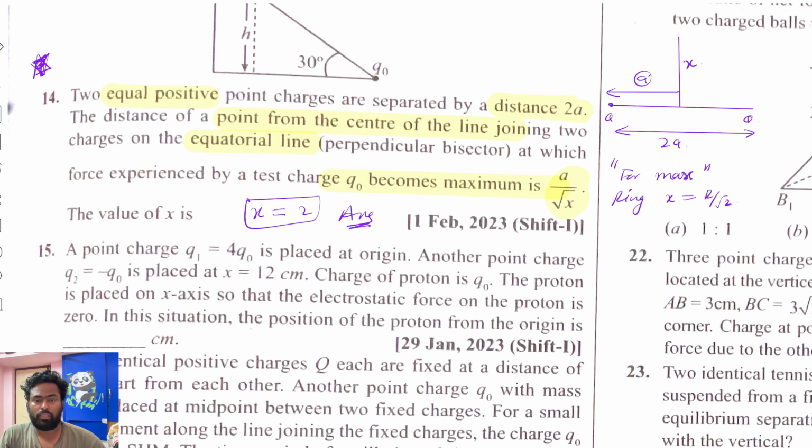Okay, simple analogy with the ring. If two charges are there, four charges are there, from the center they should be at the same distance. This is at distance a, this is also at distance a. So both of them will be called what? Radius. Take multiple charges, keep on taking, r by root 2 will be the maxima.